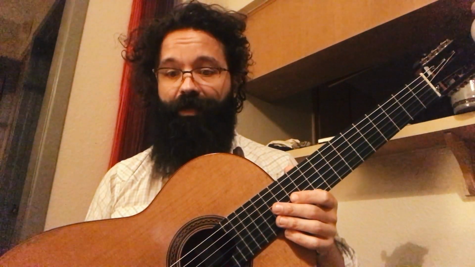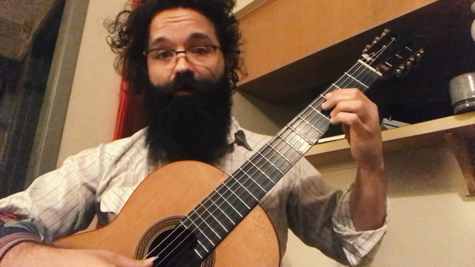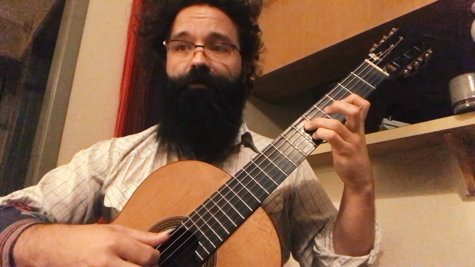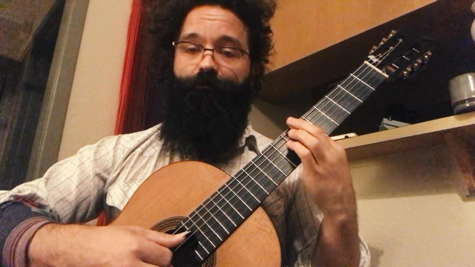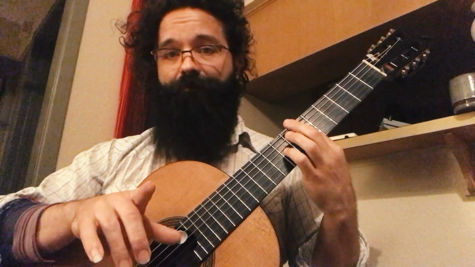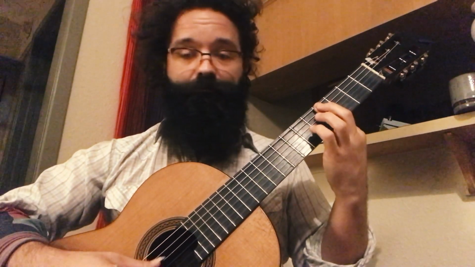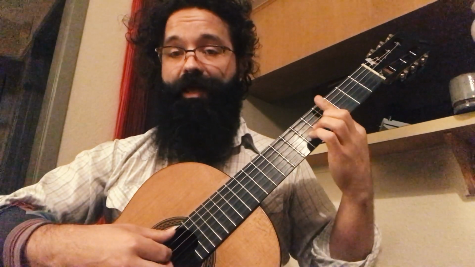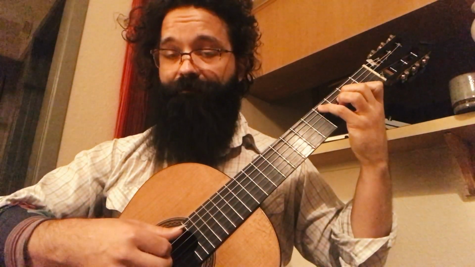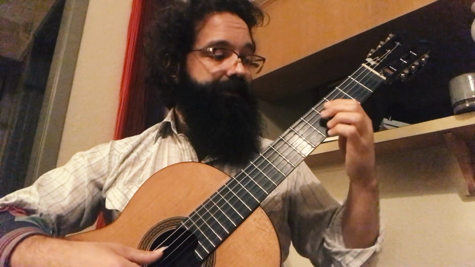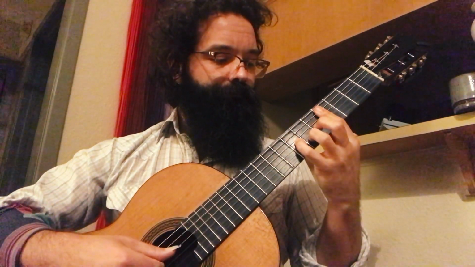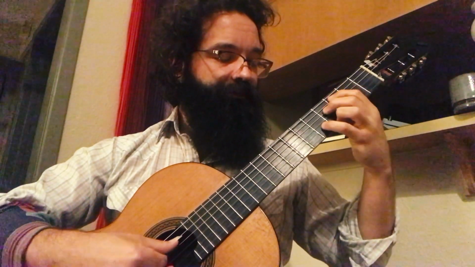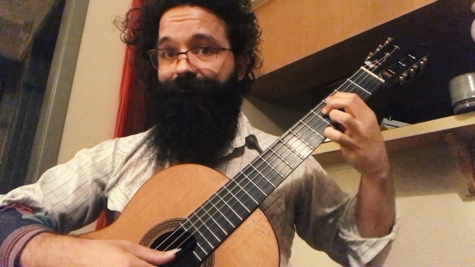Also in Body and Soul, at that part where we go, so this is B flat minor 7, and then it goes G, this is E flat minor 7, and then A flat 7, and then D flat major, but the melody is like so. I'm just thinking, so this is the sound.